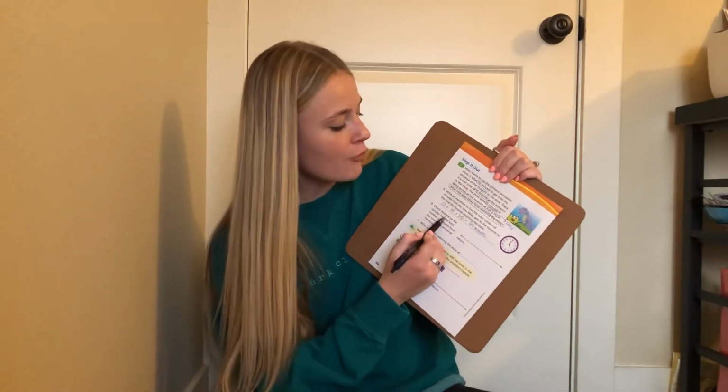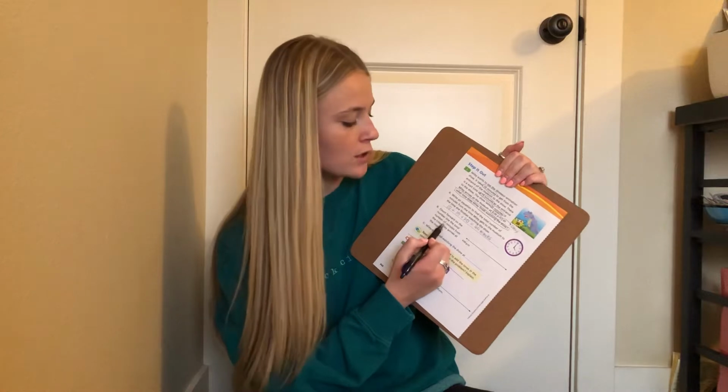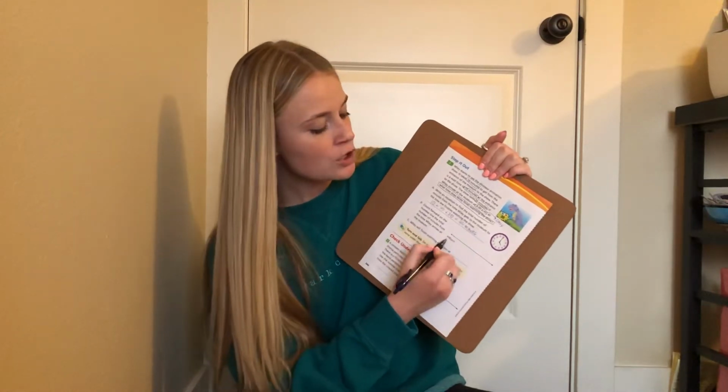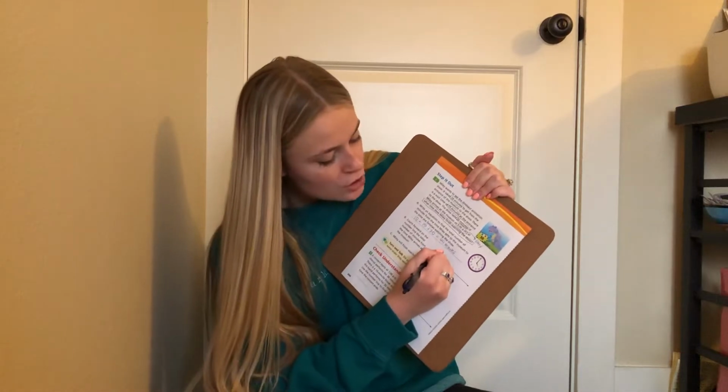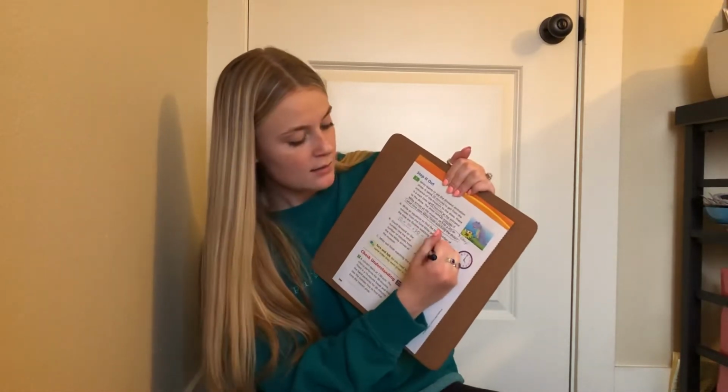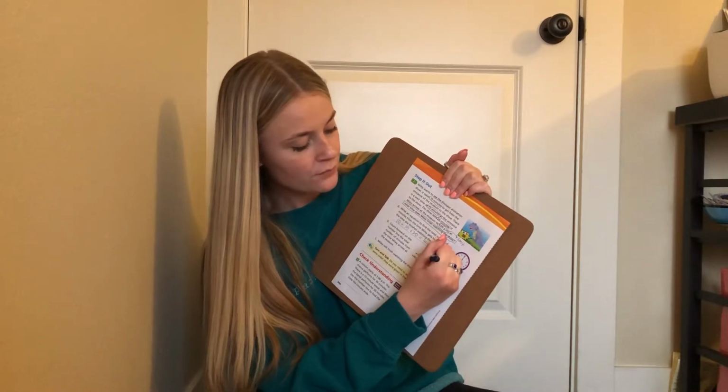Part B says, count forward on the number line the total number of minutes from the time Miley arrives at the museum. So at 4:00 p.m., she walks 10 minutes to the show.